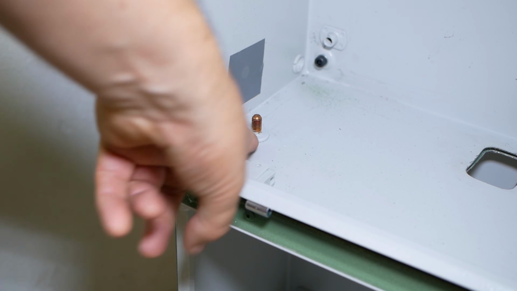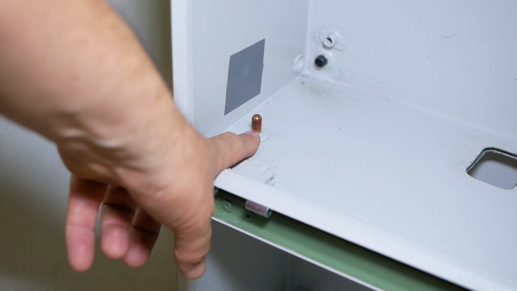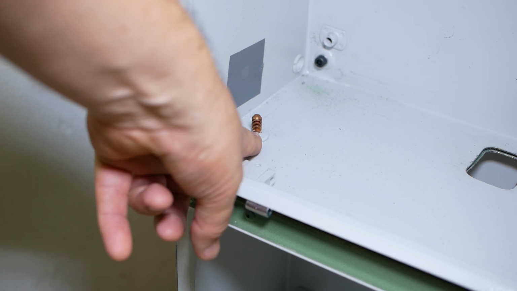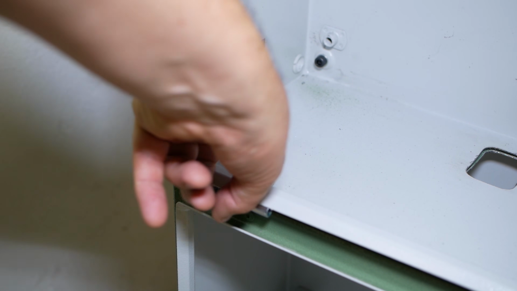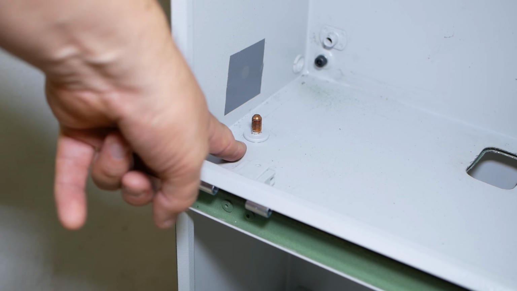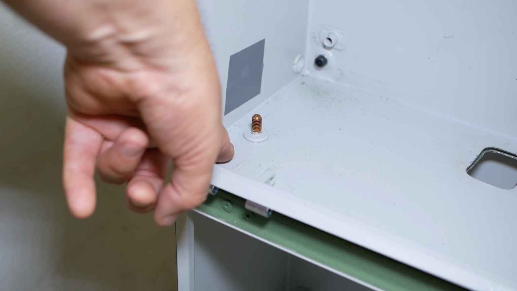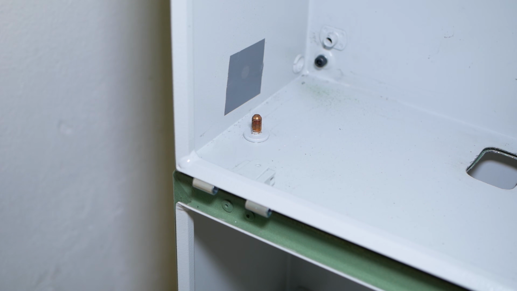The ground studs in these cabinets are way too large for what I want to use. I think these are M8s. So what I'll do, I'll just make a little bus bar with an M8 hole on here, and then a second hole with maybe an M4 or something stud, so I can then terminate all of my various grounds in like a star ground.